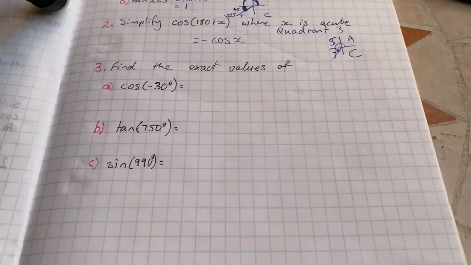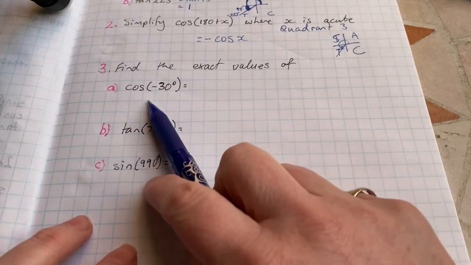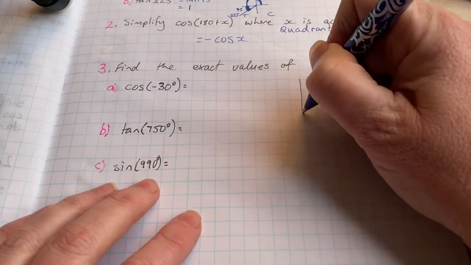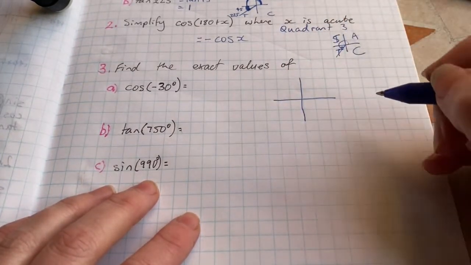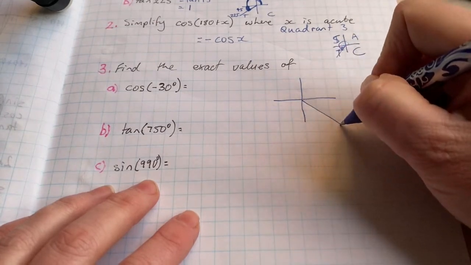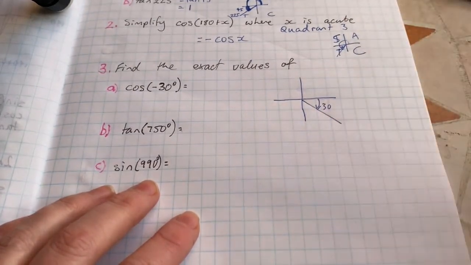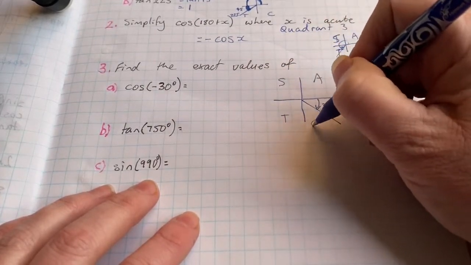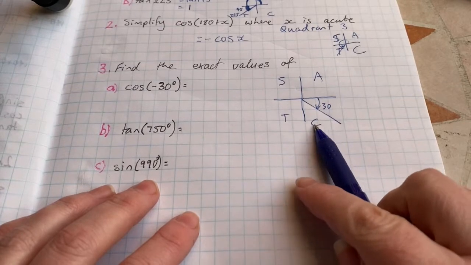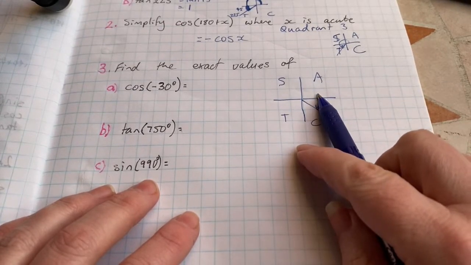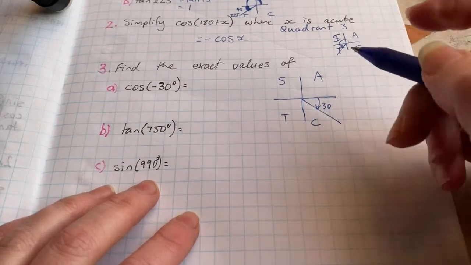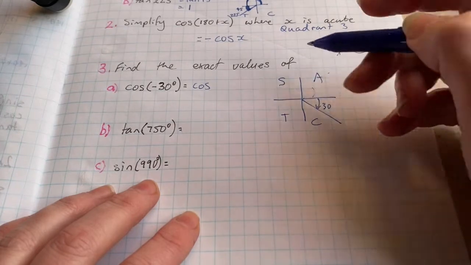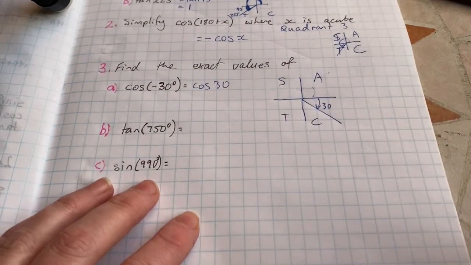Okay, a few more exact values to find. The first one is the exact value of cos of negative 30 degrees. So when you get negatives, essentially we're just going backwards around the unit circle. So negative 30 degrees is 30 degrees that way. But the triangle is still the same size. All stations to central, the answer is going to be positive because cos is positive in this quadrant. We've gone backwards 30 degrees into this quadrant. So the answer is going to be the same as if I had this exact same triangle drawn up here. So just equal to cos 30.